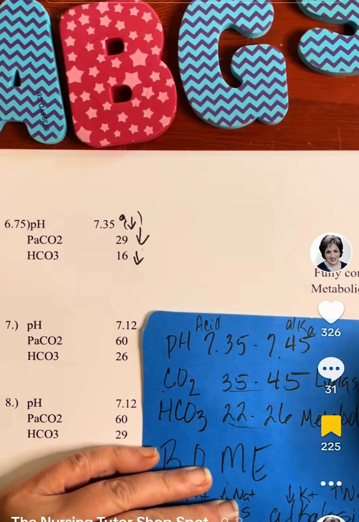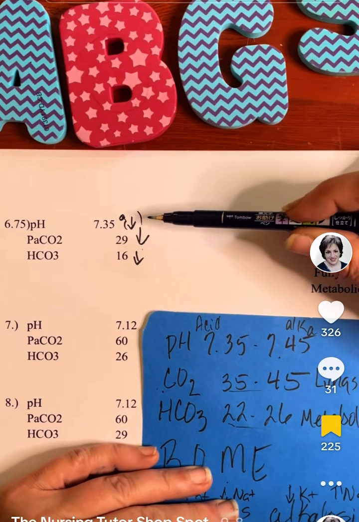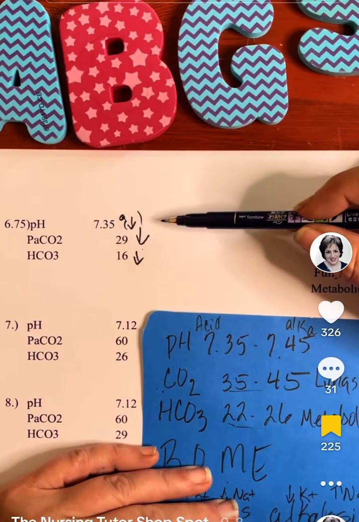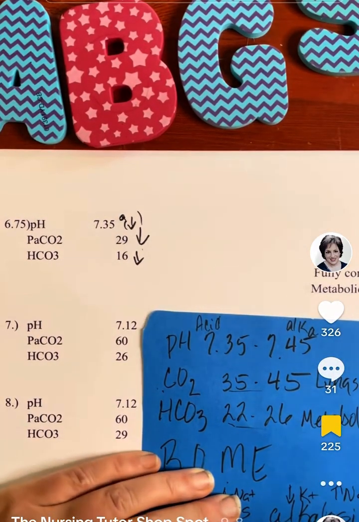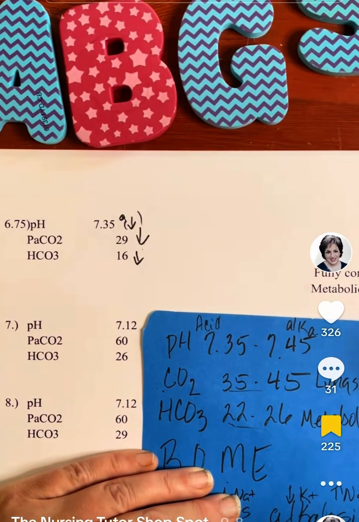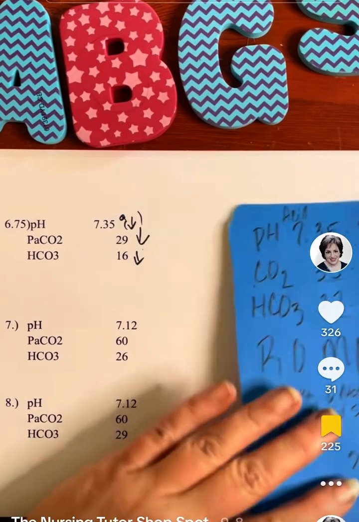Why is it fully compensated? Because the lungs did what they set out to do, and they brought that pH back to the realm of paradise, 7.35 to 7.45. Now, if you're in LPN school, a lot of them don't really make you know about compensated, partially, fully, yada, yada. But it's not rocket science, and it's only going to make you a better nurse. But you RNs out there, commit it to your frontal lobe. Okay? All right, let's do another one.